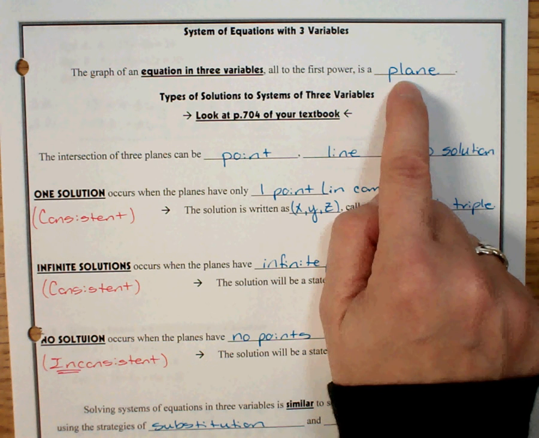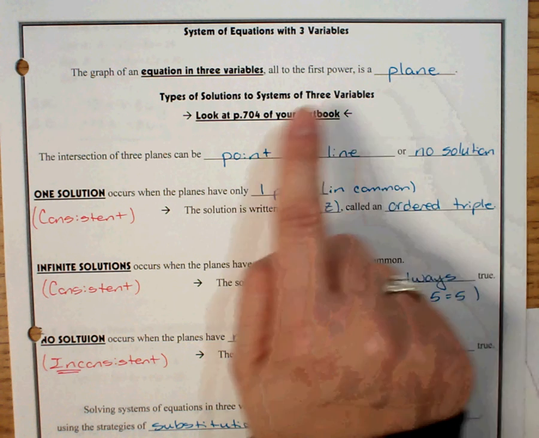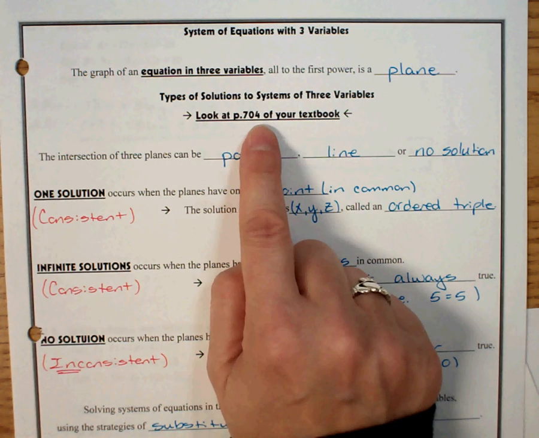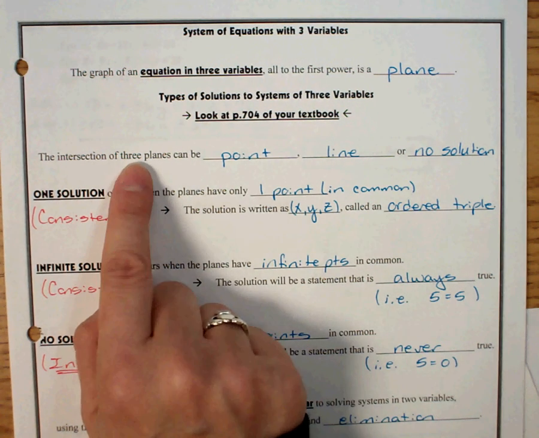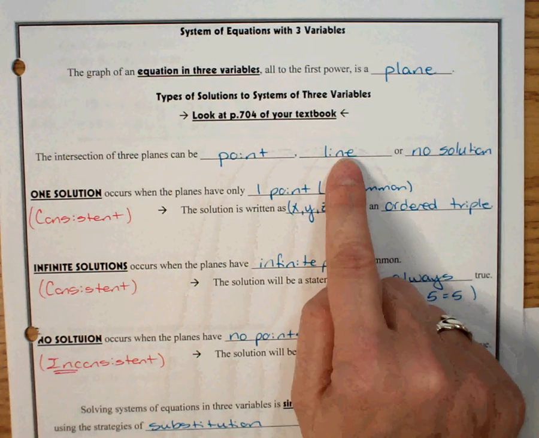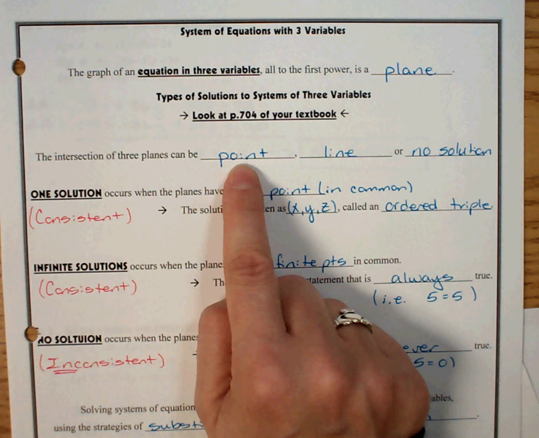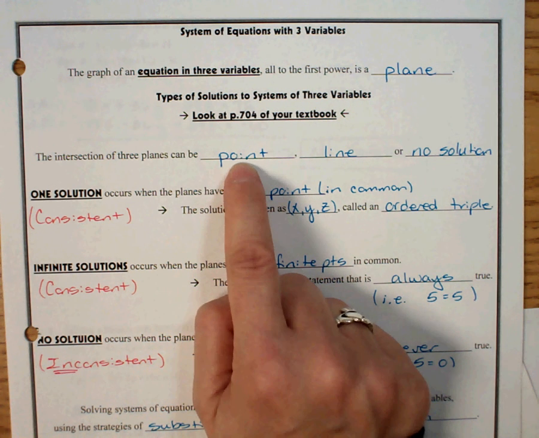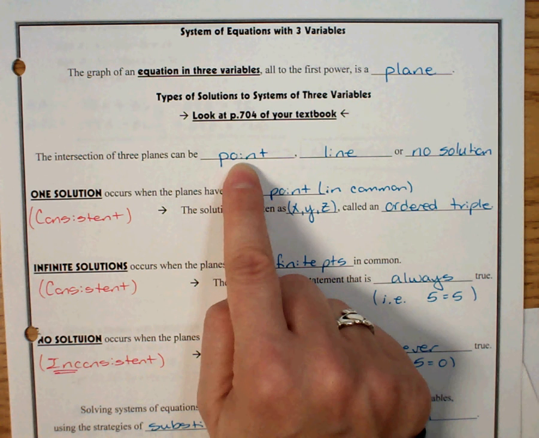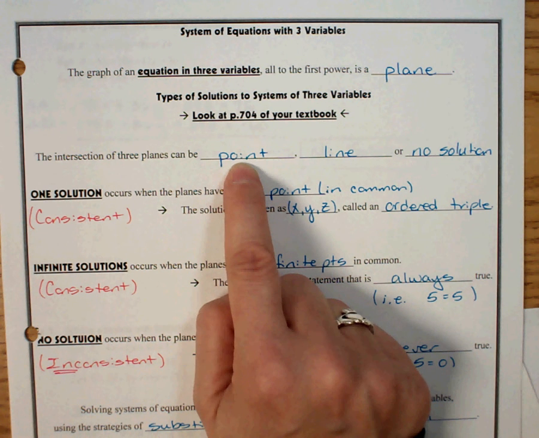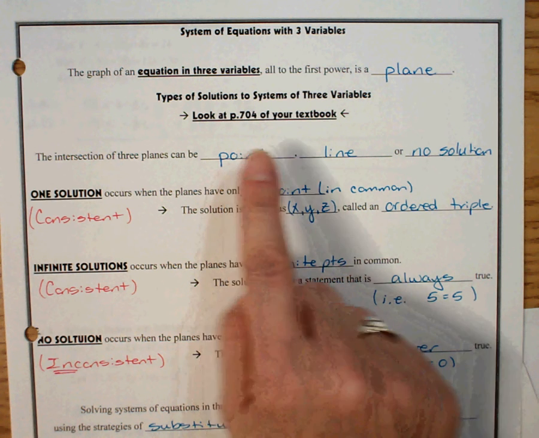We also need to understand what it means when we're solving our system of three variables. The intersection of three planes can be a point, a line, or no solution. If you don't have the advantage of the textbook that I'm about to show you and you're trying to visualize this, you can think of the intersection of three planes being a point by simply looking at the corner of the room you're sitting in. If you look at the corner of your room, what you will see is that where the two walls and the ceiling intersect makes that single point.